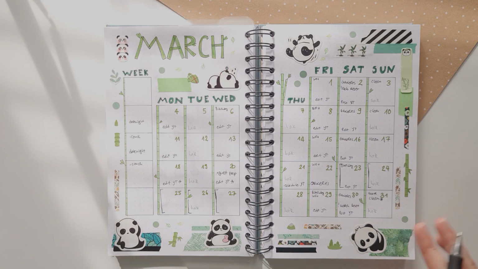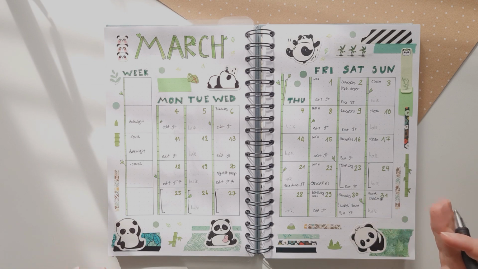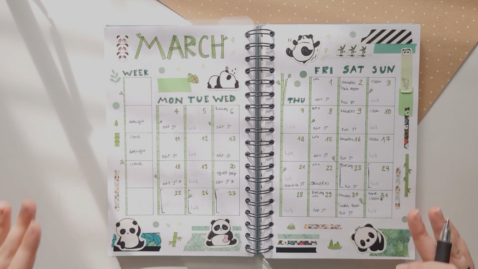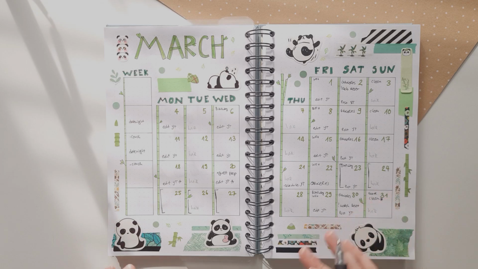As I said, now I can choose to erase my pencil inputs on all of these days, or I can just leave them, but because they're in pencil, they are not super in your face like the other items. The next step here would be to copy these items from my calendar page to my weeklies.